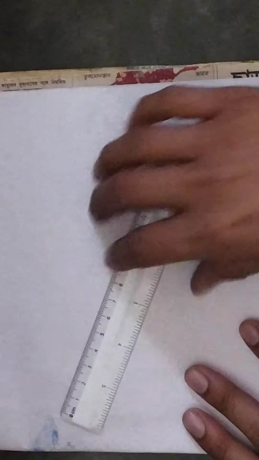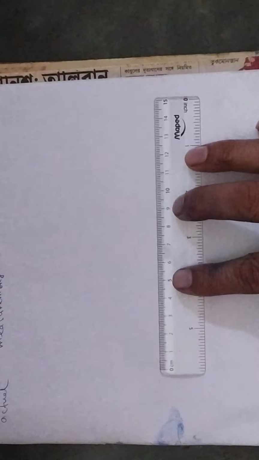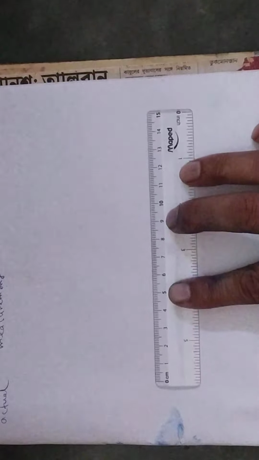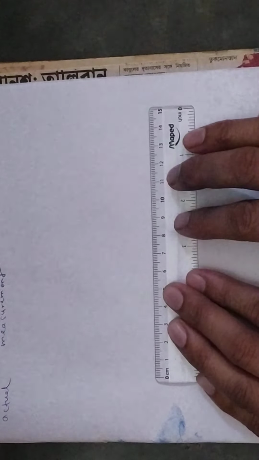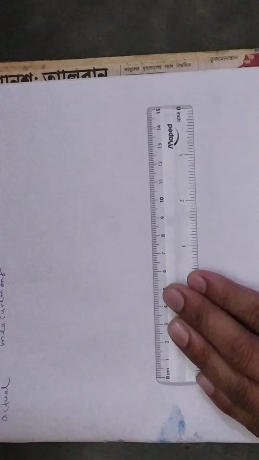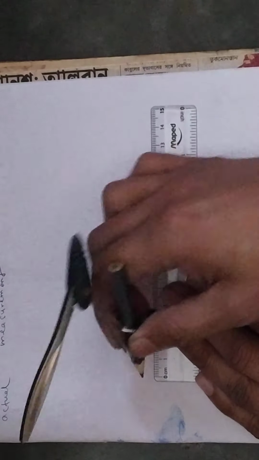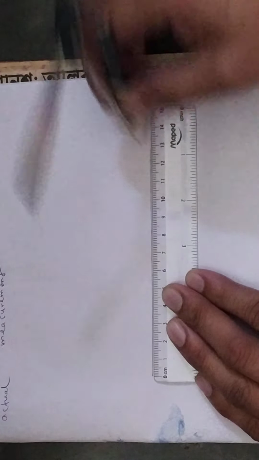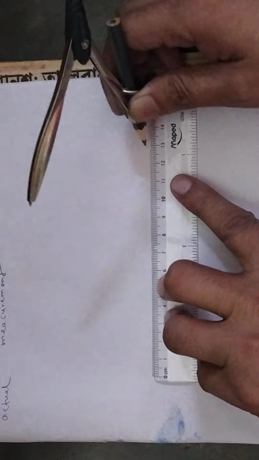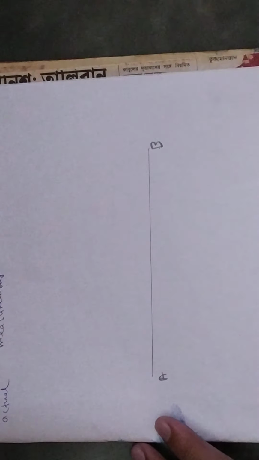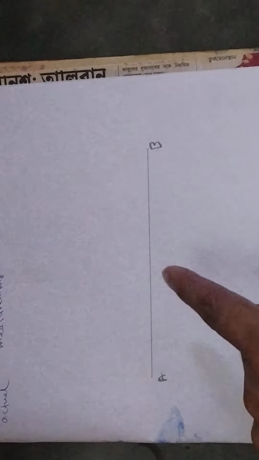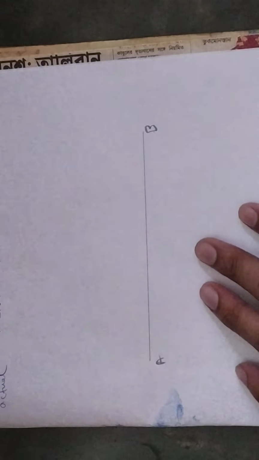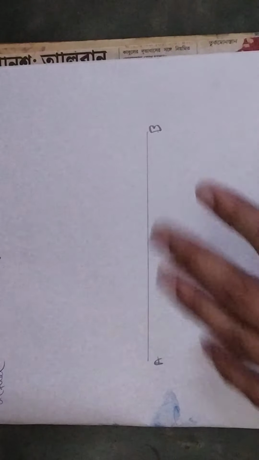So first, you will draw 12.8 centimeter. Okay, so let's draw. So this is 12.8. Suppose this is AB. You have to divide this line into 4 equal parts.